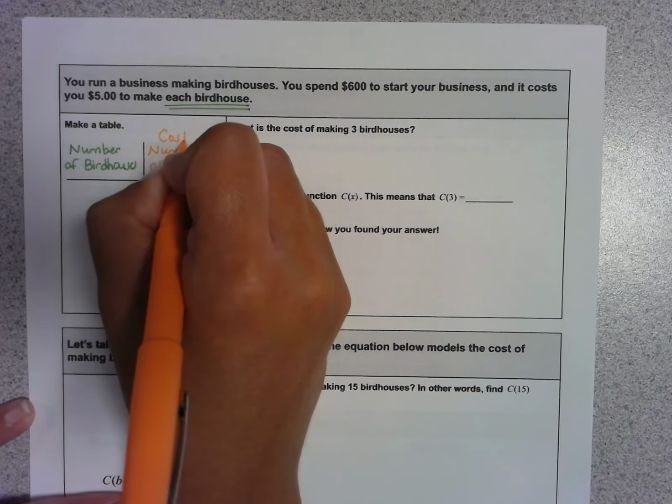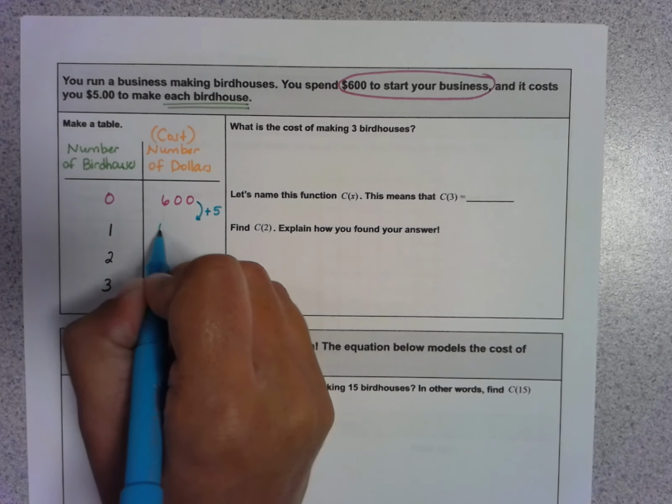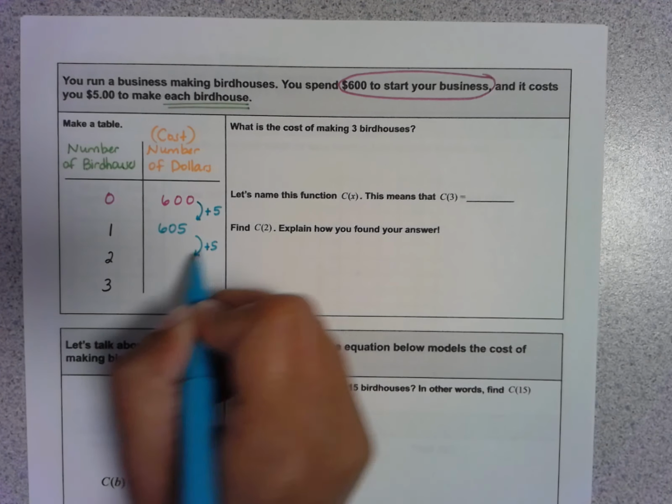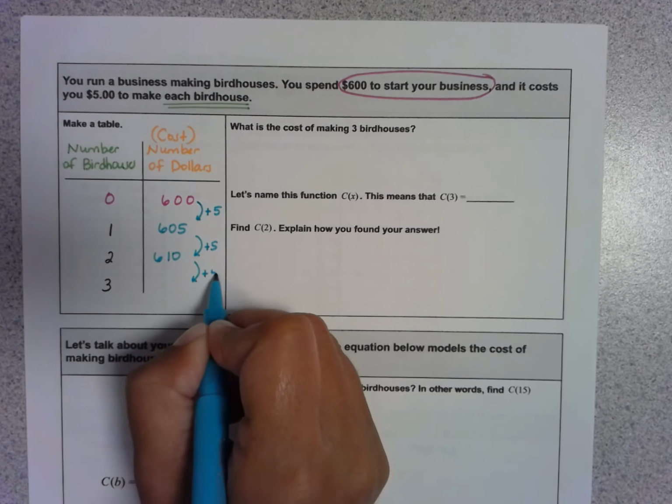Now let's talk about what happens for the rest of our business. It's going to cost us $5 for each birdhouse. So when I start with $600 and I make one birdhouse, I have to add $5. When I make another birdhouse, I have to add another $5. When I make another birdhouse, I have to add another $5, which brings me to $615 total.